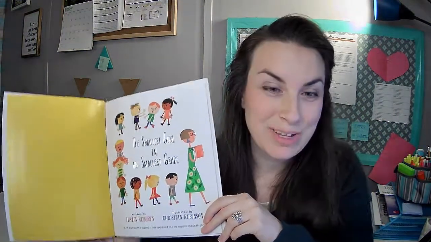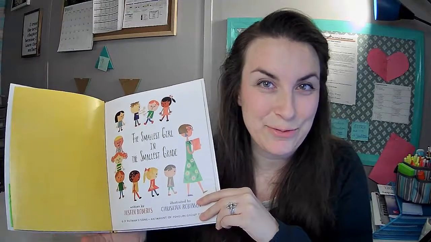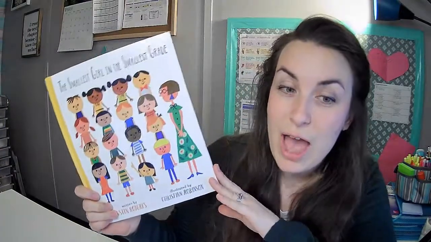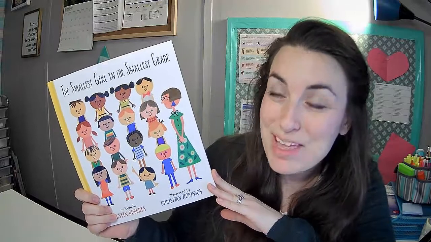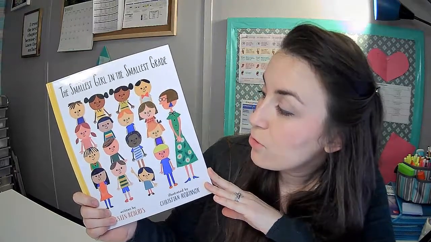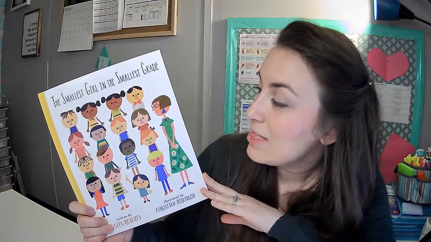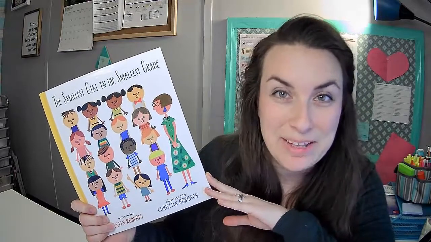Well, you'll probably notice that their faces are a little bit different. Here on the cover, I'm seeing that kids are happy and smiling. They're all looking forward. Their hands are at their sides. Their teacher is gazing at them happily.